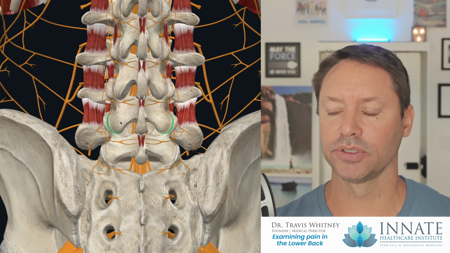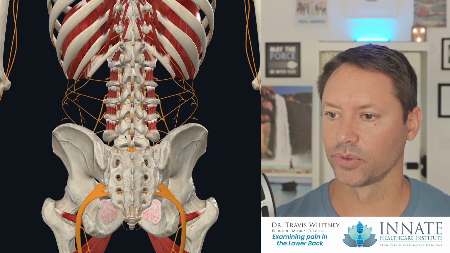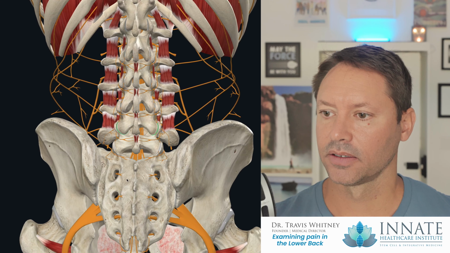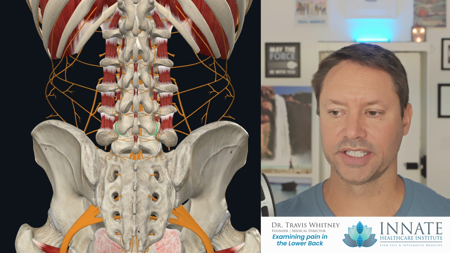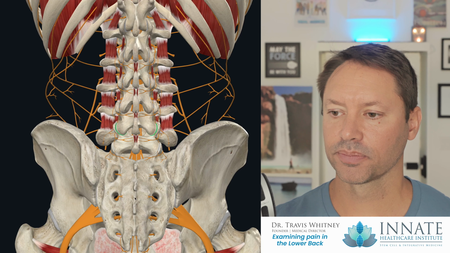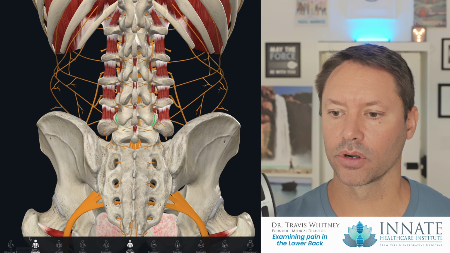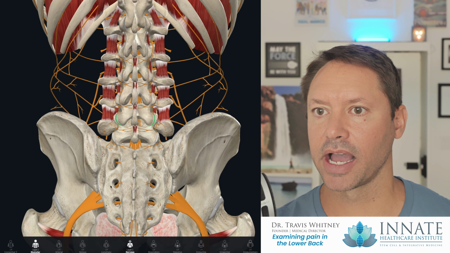It absolutely did nothing, which I always hate to hear. So that's way up there. This is the top of your butt crack. So when somebody holds down that far, you're probably looking at a lot more SI involvement.